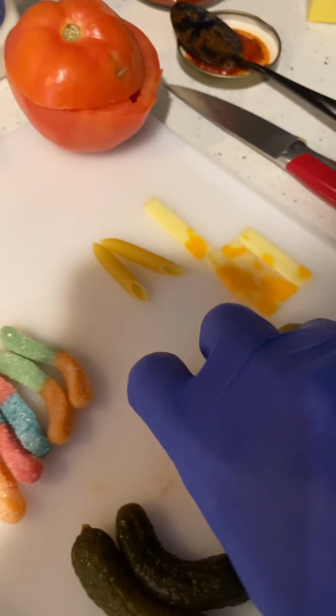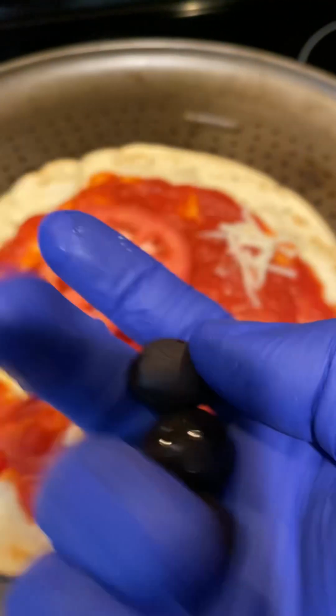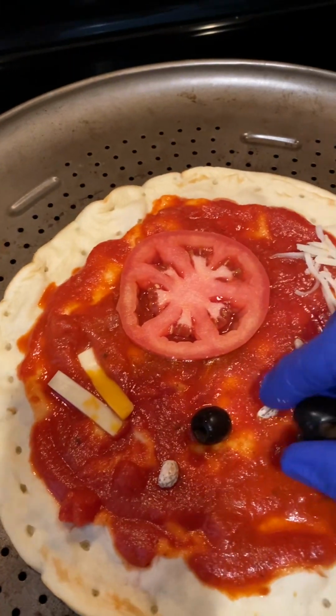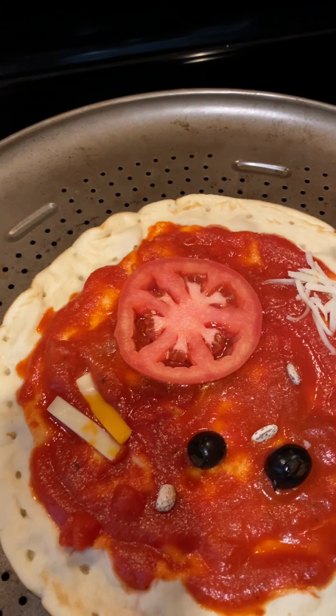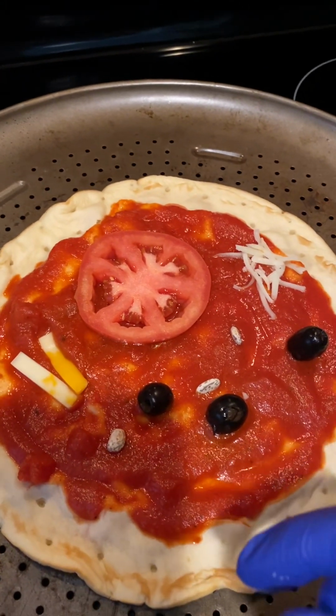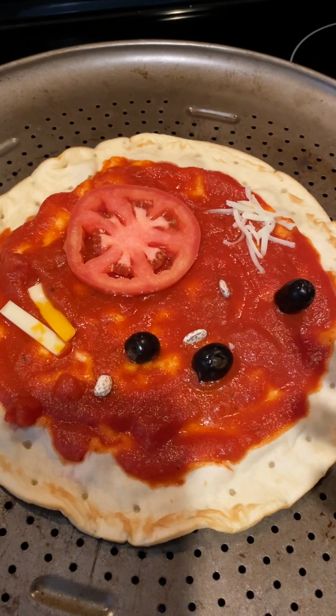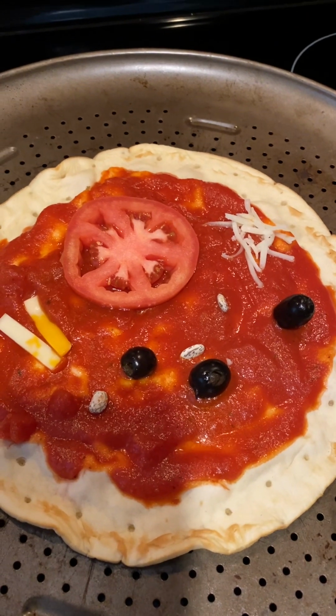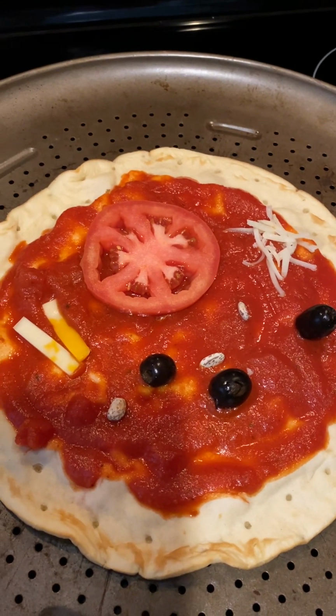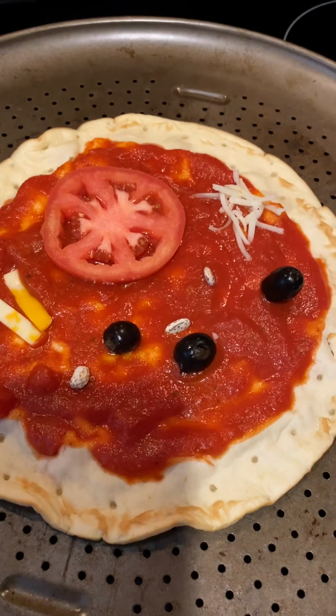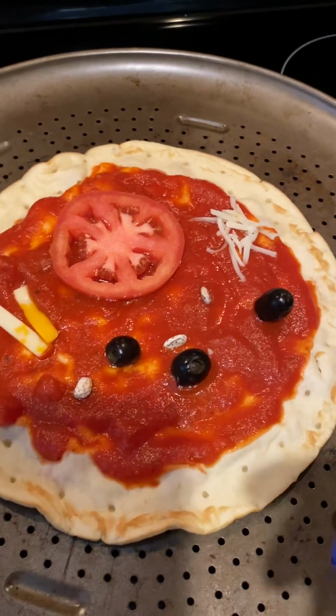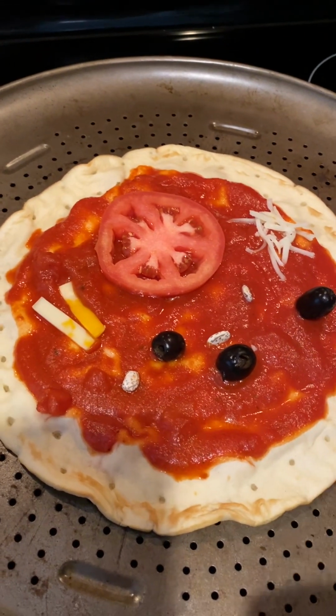Then we're going to grab our black olives. Today I chose the black olives to represent the ribosomes. The ribosomes carry out protein synthesis, translating the genetic information encoded in mRNA into specific amino acid sequences, forming protein. Then we're going to go into our Golgi complex.